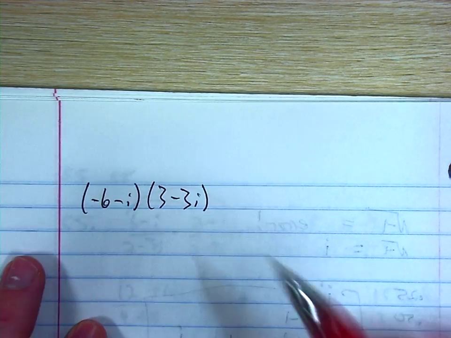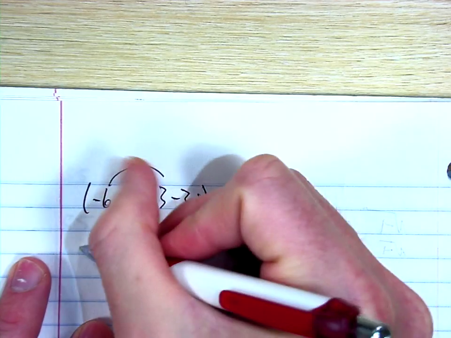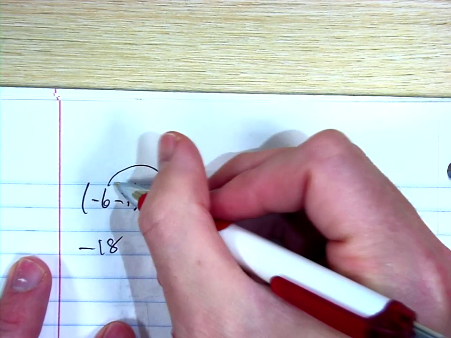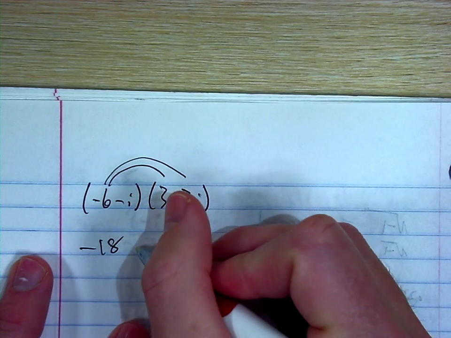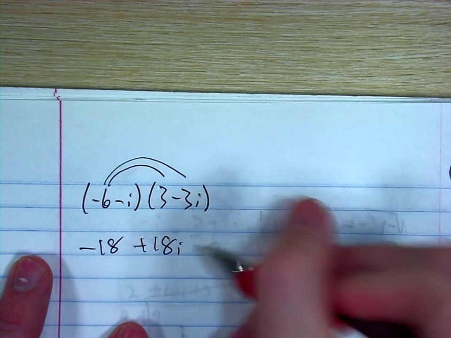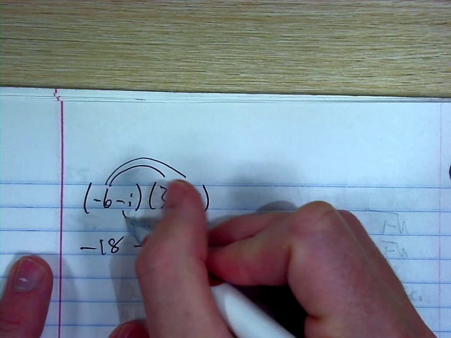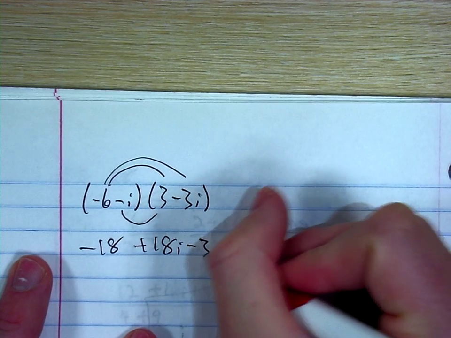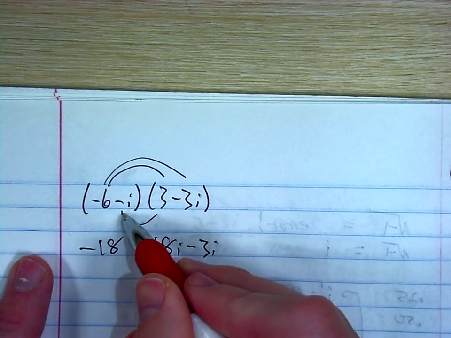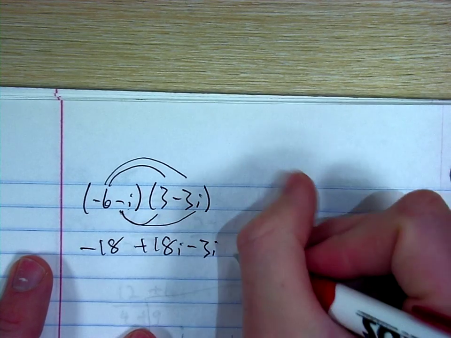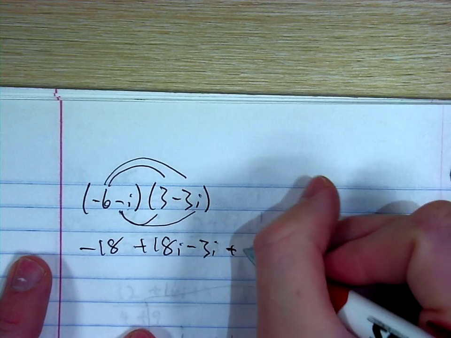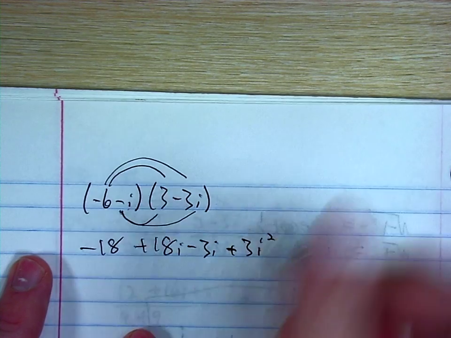We've done foiling before. Negative 6 times 3 is negative 18. Negative 6 times negative 3i is going to be a positive 18i. Negative i times 3 is going to be a negative 3i. And we have a negative times a negative here. Negative i times negative 3i is going to be a positive 3i squared.